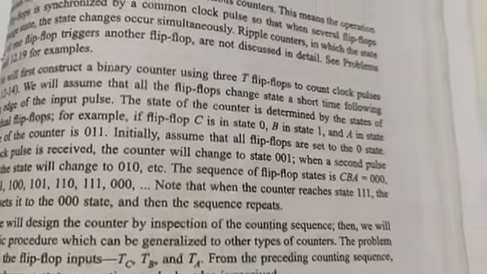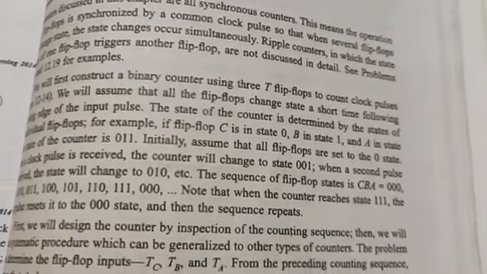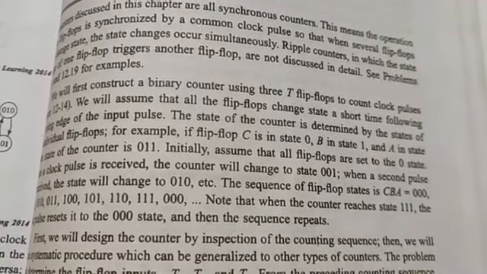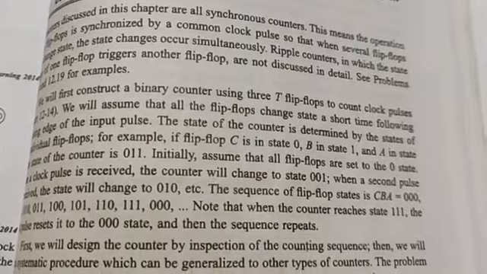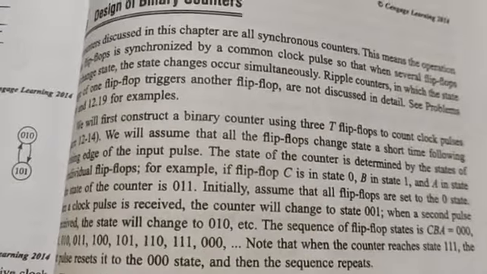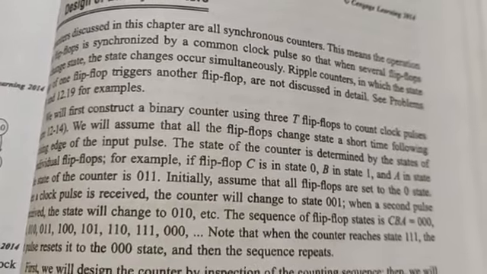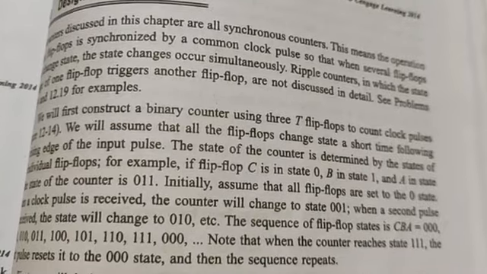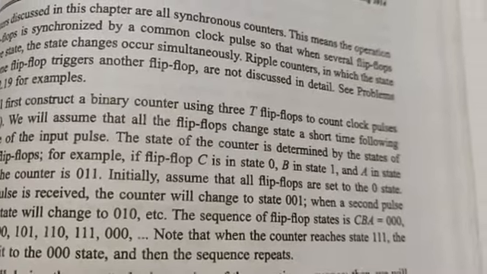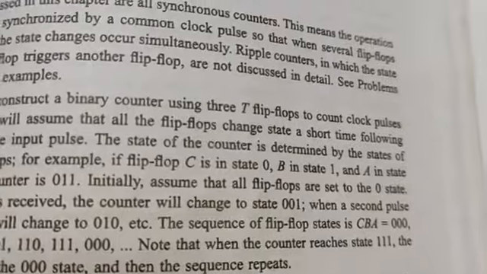Counters are also the same as registers; counters are also made up of flip-flops. Here we have two types of counters: synchronous counter and asynchronous counter. What is the difference between synchronous and asynchronous?